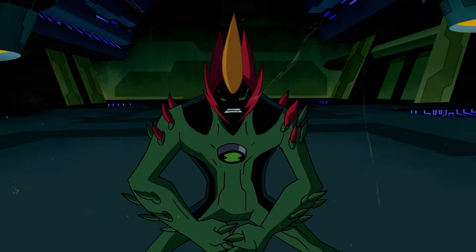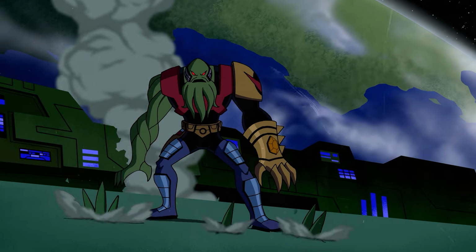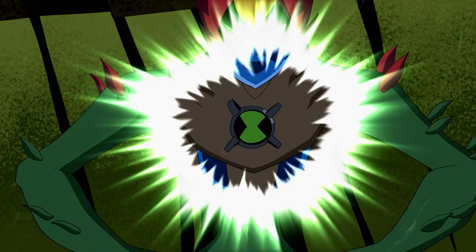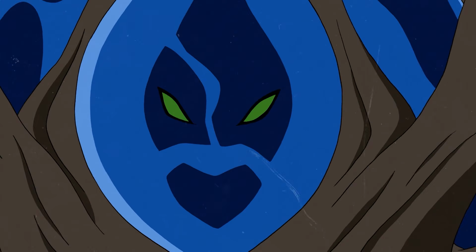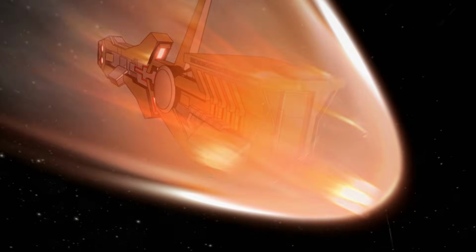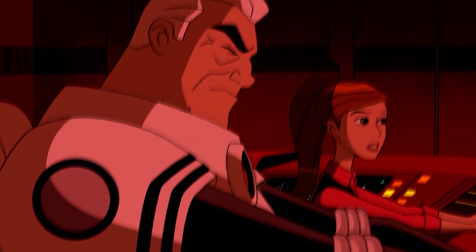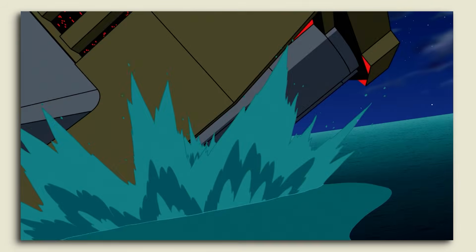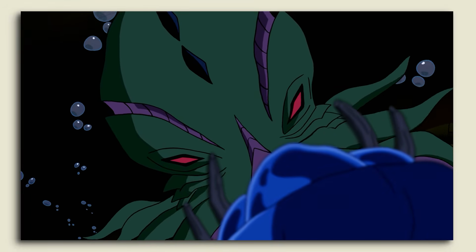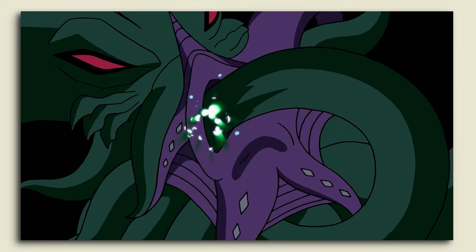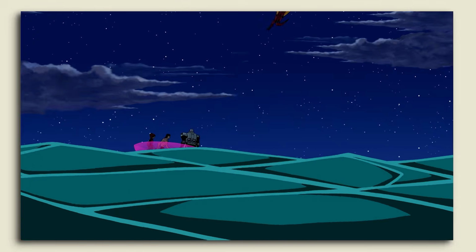Ben, with his new watch, turns into Swampfire and fights Vilgax, but not before turning into the ultimate version of it. Vilgax tries to crash the ship into the Earth and destroy it using a fusion core, but Max and Gwen divert it from land. His ship hits the ocean, and Ben is forced to fight him underwater, where Vilgax showcases his true form. He attempts to eat Ultimate Swampfire, but Ben escapes by transforming into Jet Ray.